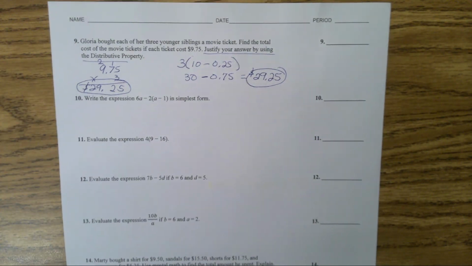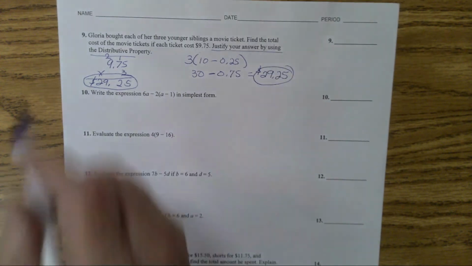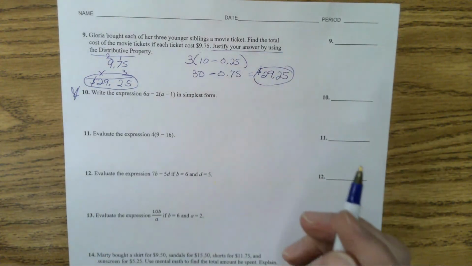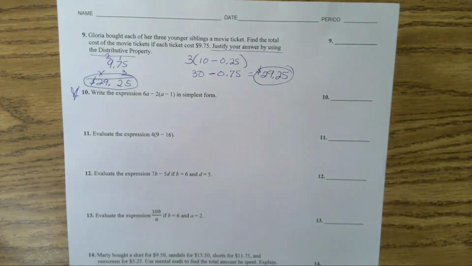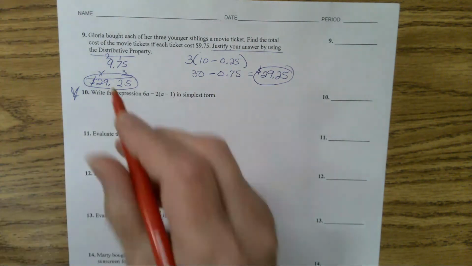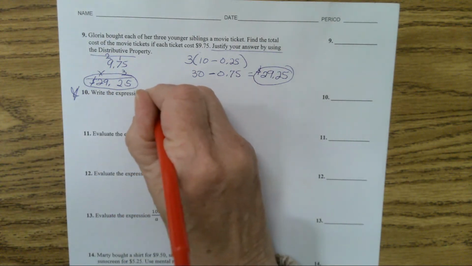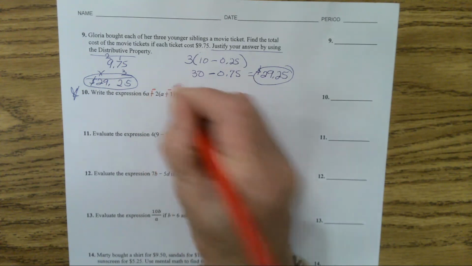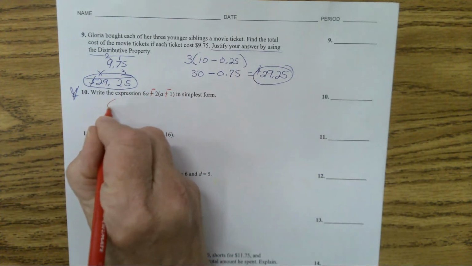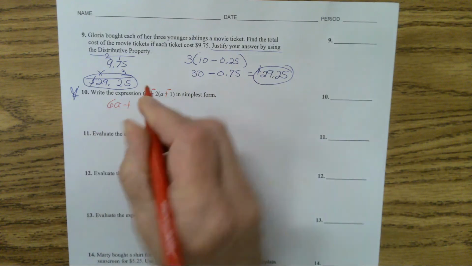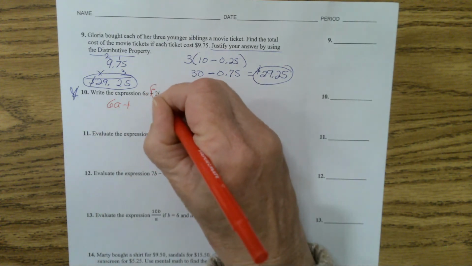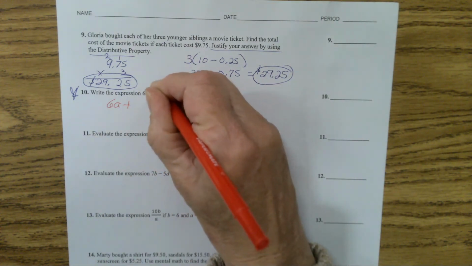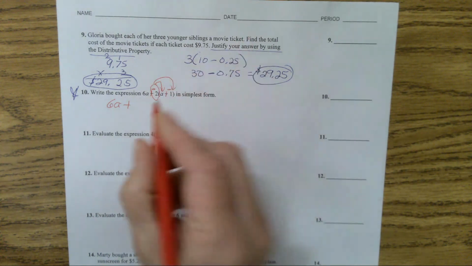Now let's look at number 10. This is another one of those tricky ones, similar to number 8. First, get rid of your subtraction signs. Add the opposite. Okay, 6a is going to stay the same. Now, you're going to take the negative 2 times a and the negative 2 times negative 1.